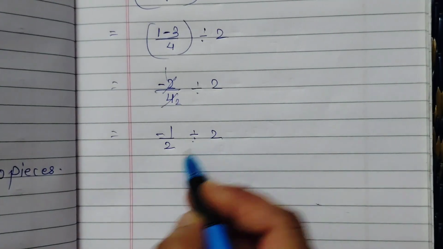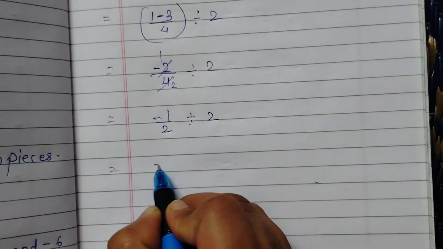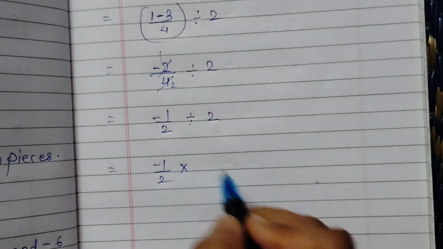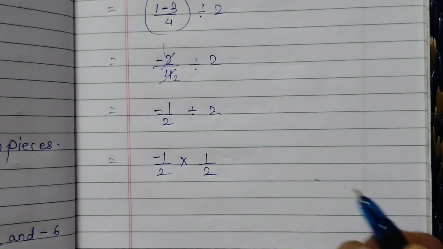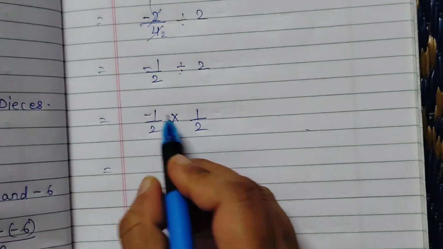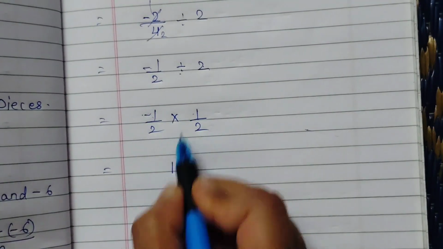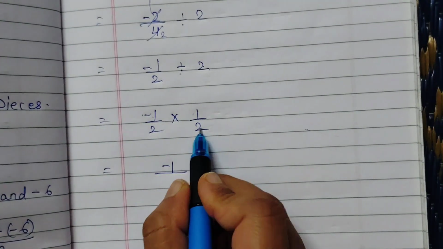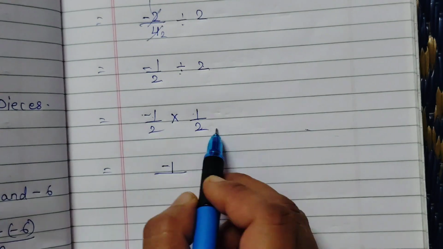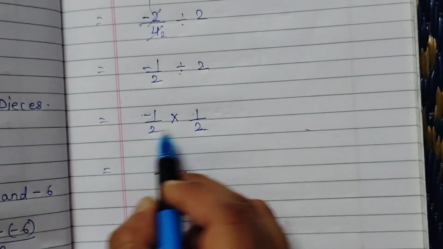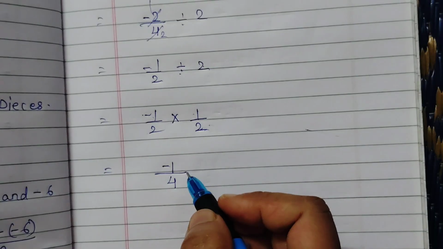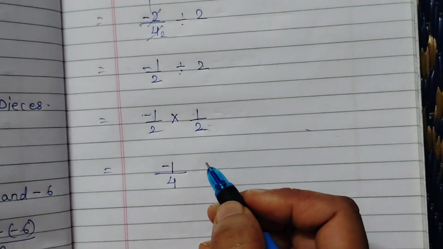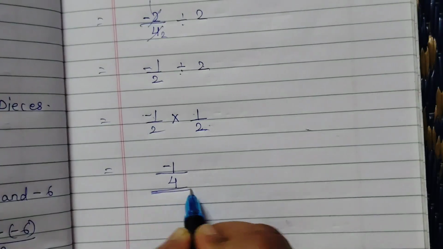Okay, now we will remove this division. So what will become? Multiplication. Division will become multiplication, and 2 will reciprocate. So it will be 1 upon 2. Okay, so 1 into 1 is 1, minus plus minus. Here multiplication is there, so we are not going to equalize the denominator, we will directly multiply. 2 twos are 4. So what I got? Minus 1 upon 4.